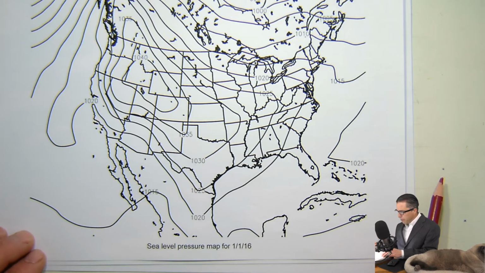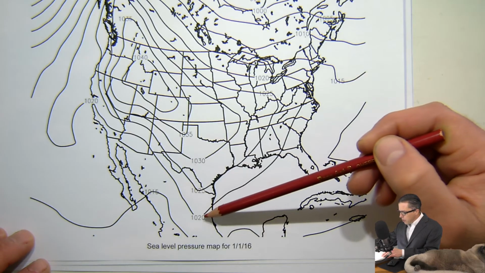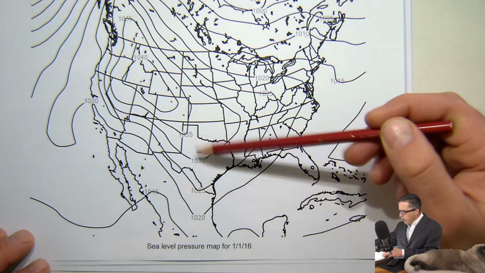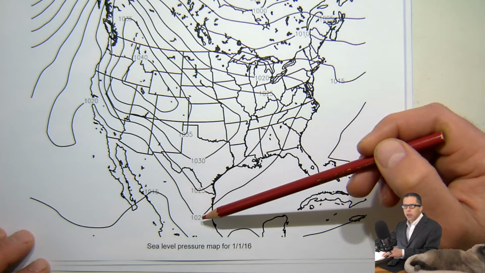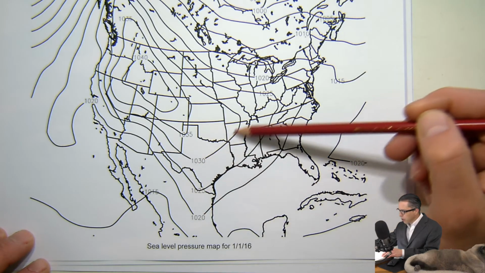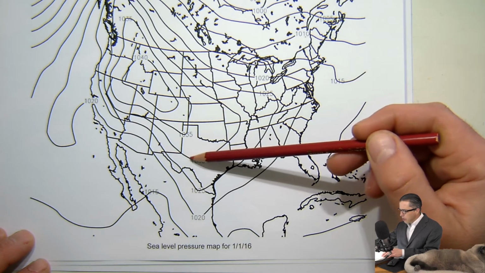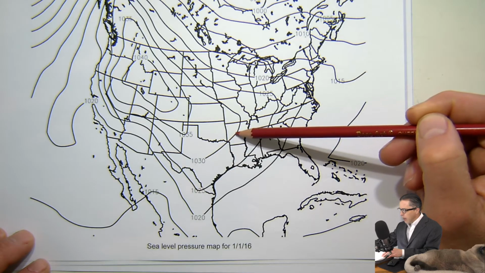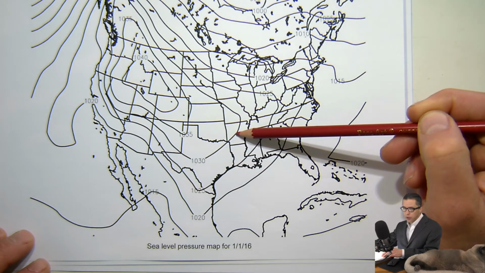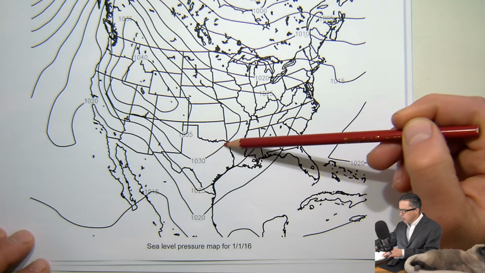Okay, so first thing is that there are these numbers, 1020, 1025, 1030, 1035. Those are sea level pressure contours. So these are contour lines. And the way you would read this is that if you were to walk right along this line on this day and you're at sea level, which you're not, but if you were, the air pressure would be 1030 millibars.